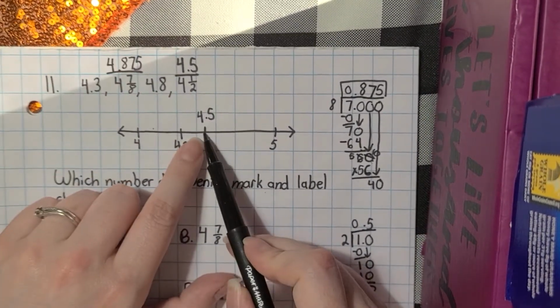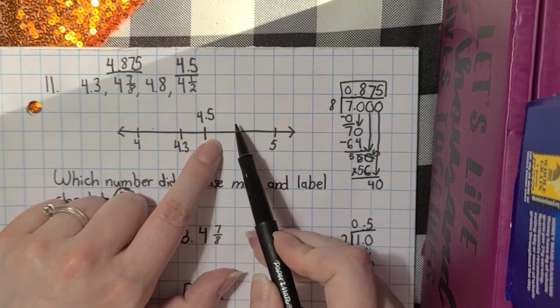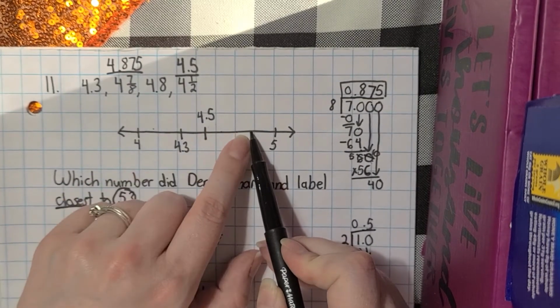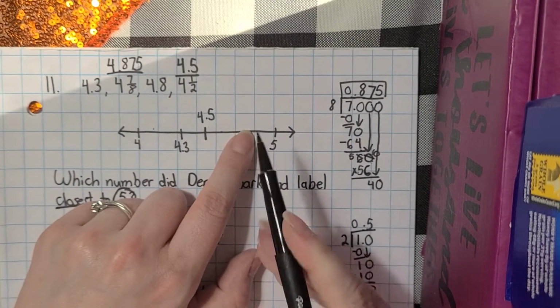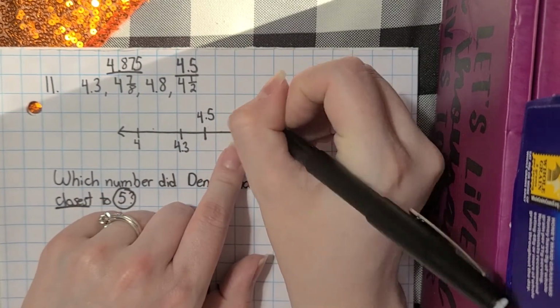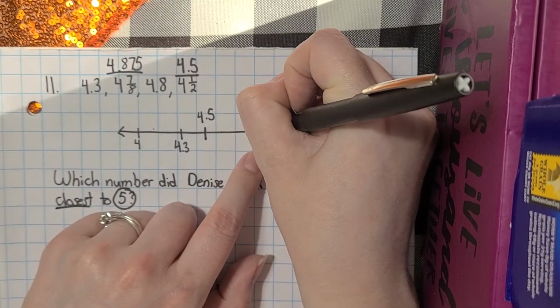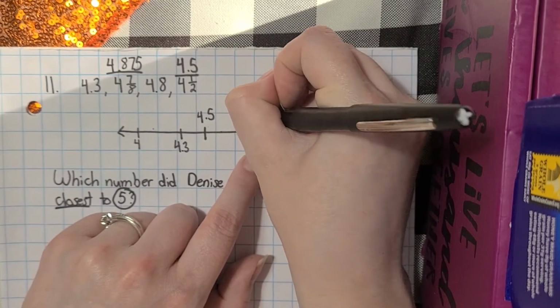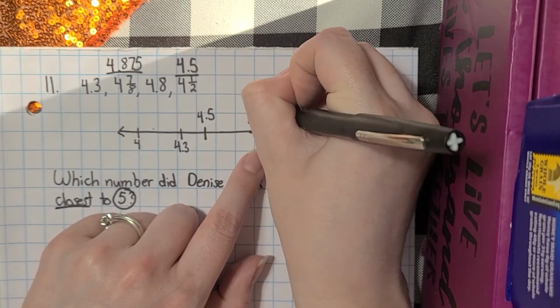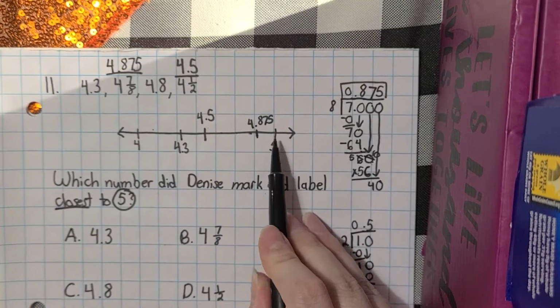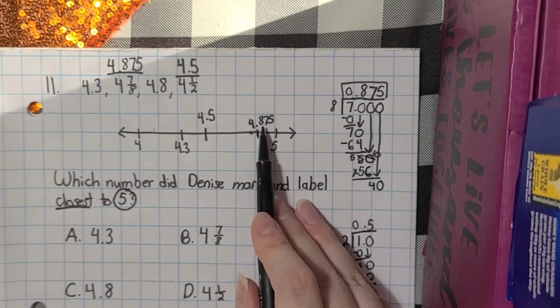4.875. So if I have my 5 here, I would go 0.6, 0.7, 0.8. But then I have a little bit more after that from 0.75. And then 0.9's over really close to it. Okay, so this is 4.875. It's closer to 5 because that 8 is really big.